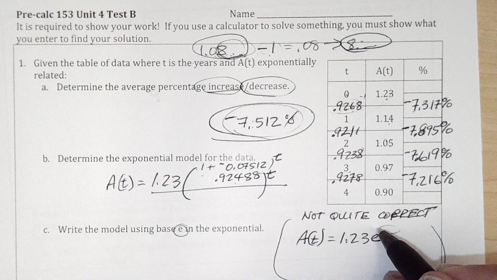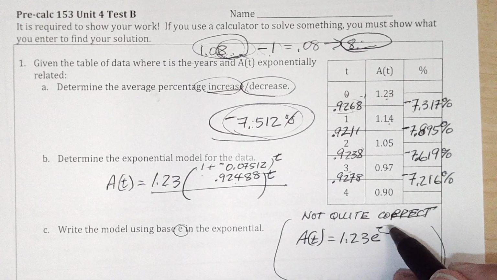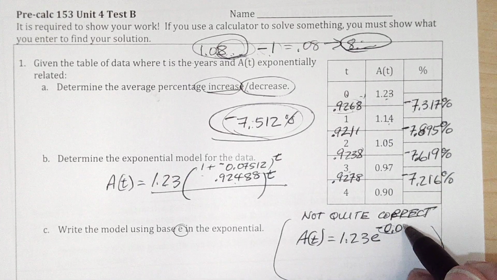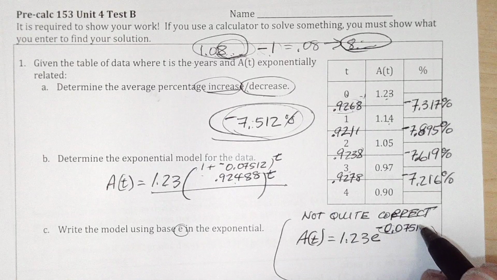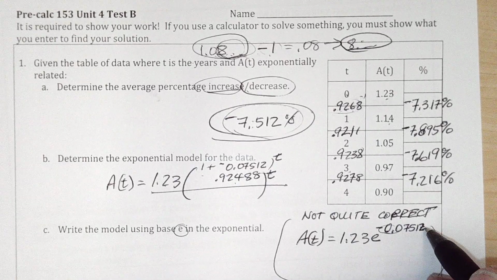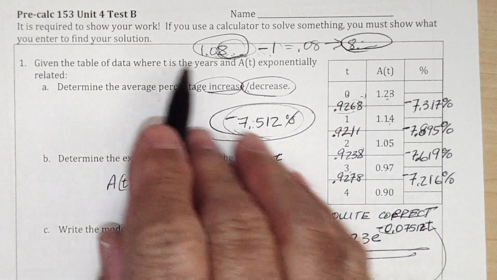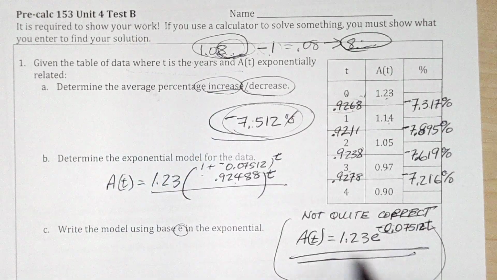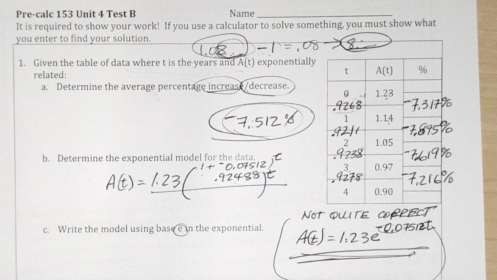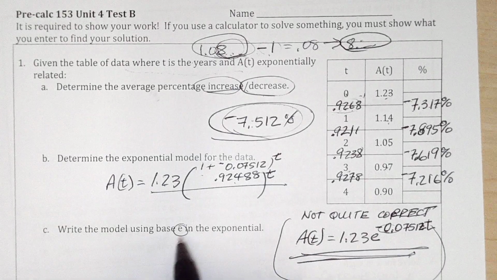This number, which would be negative in decimal, 0.07512 t. But that's changing the model from increasing annually to increasing continuously compounded.